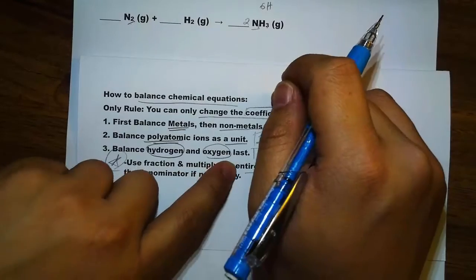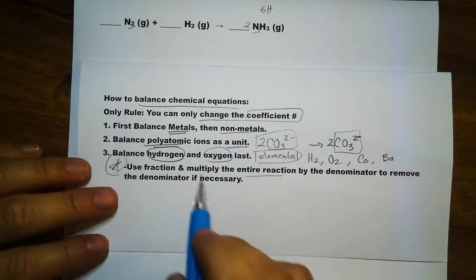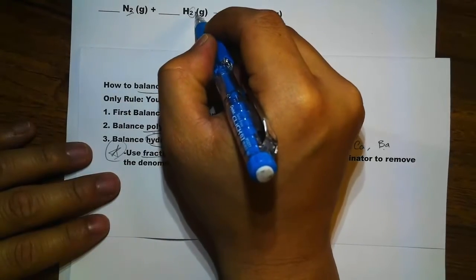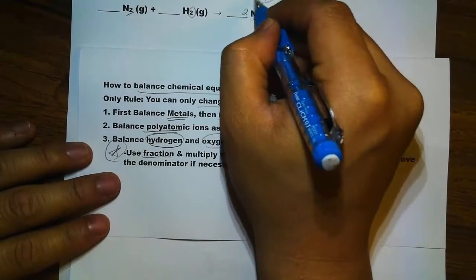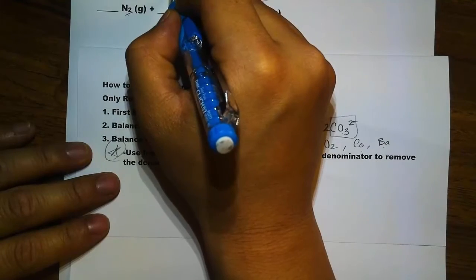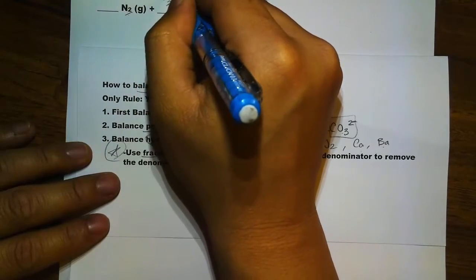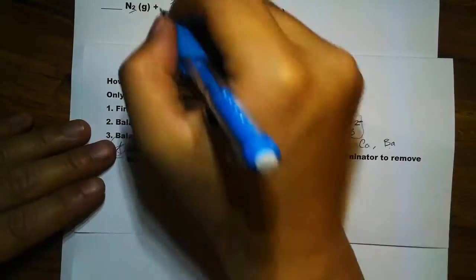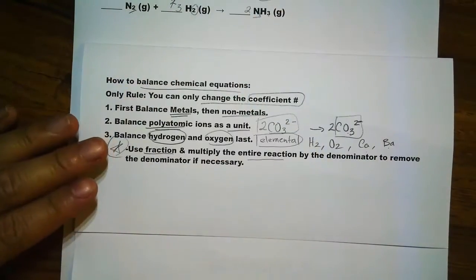So we save that last, which makes sense. Here's the tricky part. We can actually use a fraction. Okay? So notice how we have a 2 right here, right? And we have 6 right there. We can make that into a fraction, 6 over 2, and we can simplify that into a 3. And the answer is 3 right there.